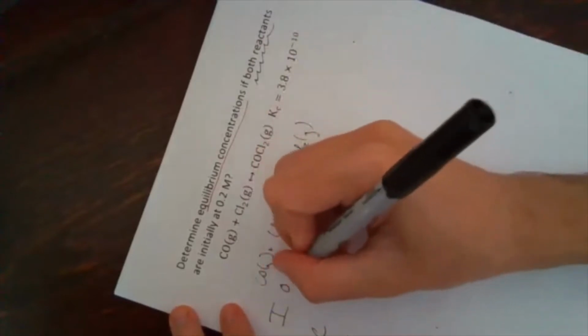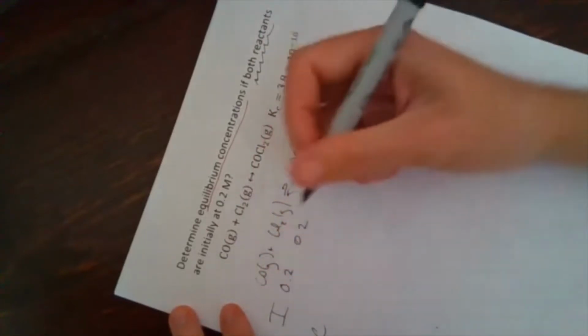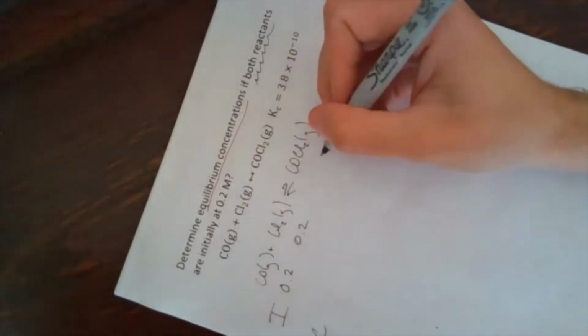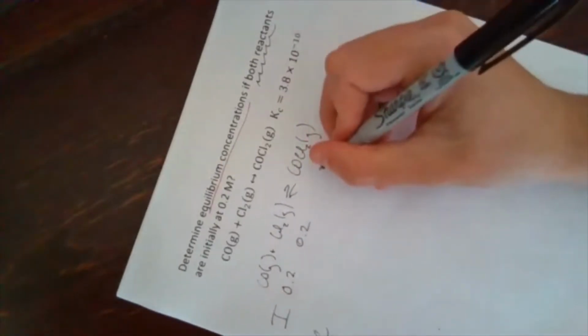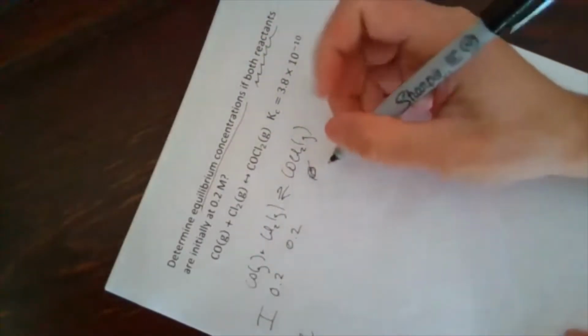0.2 is both reactants. We don't want to miss that. Both reactants are at 0.2, 0.2. Not everything. I want to be sure it's not everything. There's no information about COCl2, so we want to be really mindful of that. I'm going to read that carefully. The reactants are at 0.2. Presumably everything else is at 0.